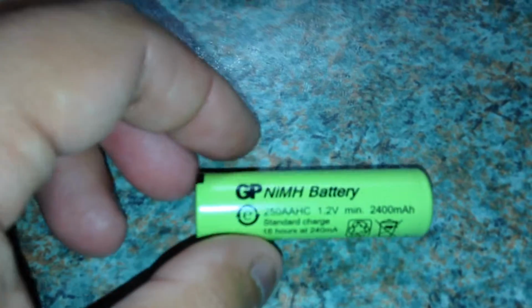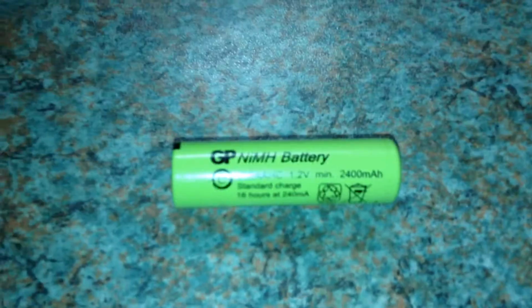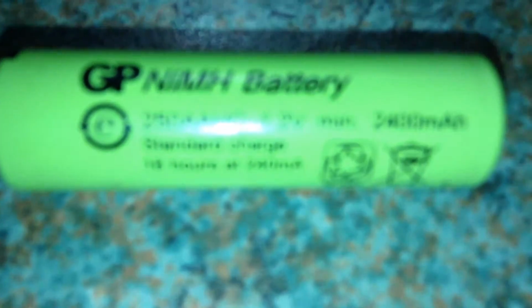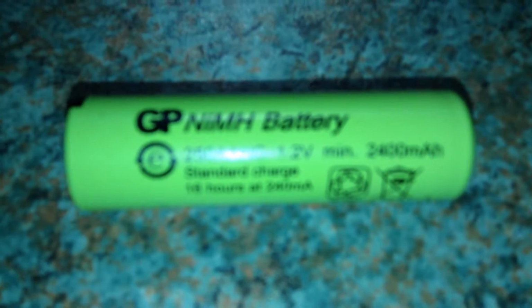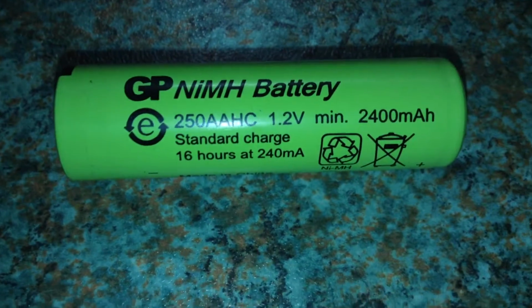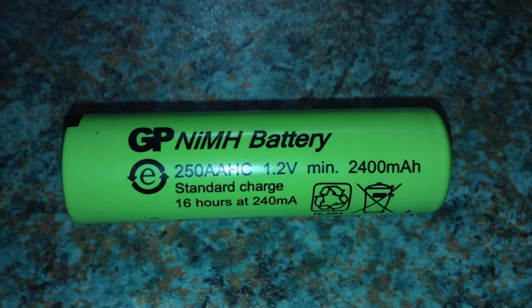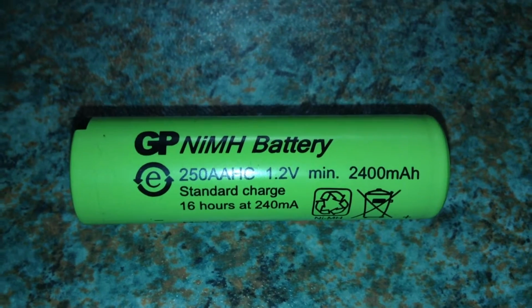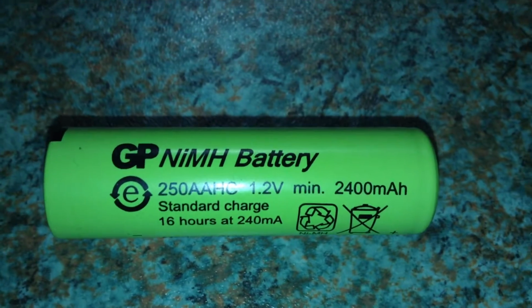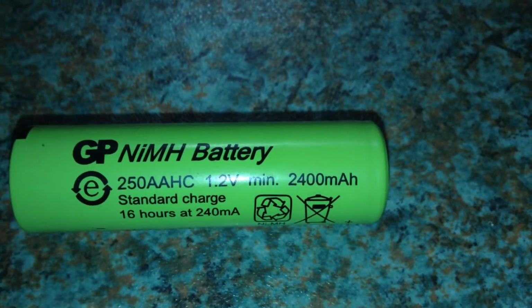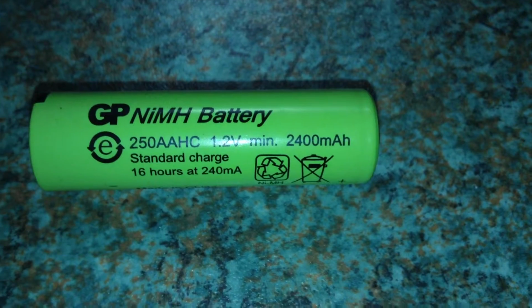If I put it down here a bit, you might be able to see. There we go. Right. The battery is labelled with its voltage, 1.2 volts, and the capacity, in this case, 2,400 milliamp hours.